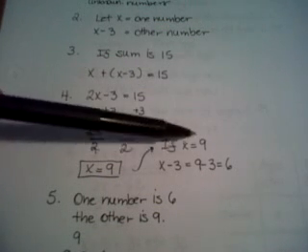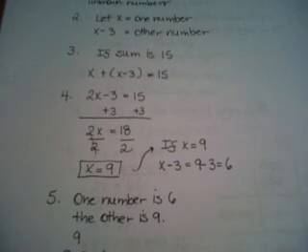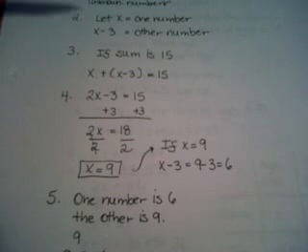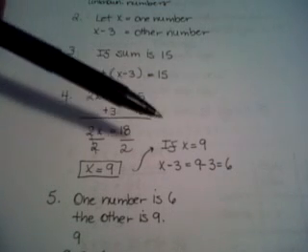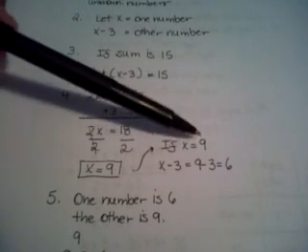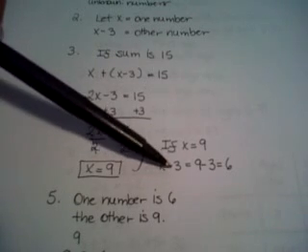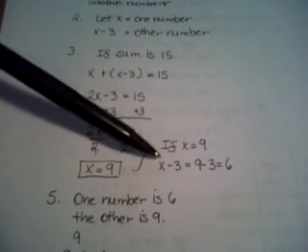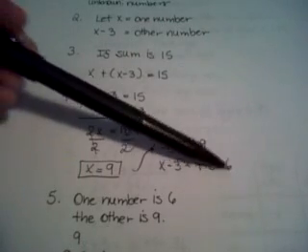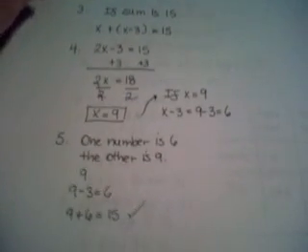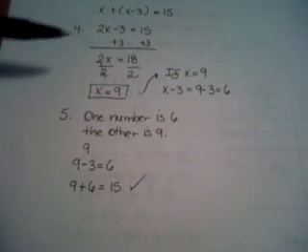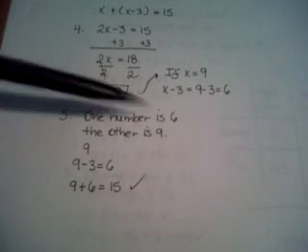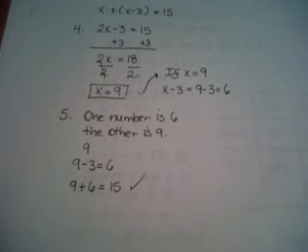Okay? If x is 9, did we finish the problem? And the answer is no. We only found one of our missing numbers. We need to find the other missing number. We knew that x was 9, and x minus 3 was the other number. So I'm going to stick in 9 for x, and 9 minus 3 gives me 6. This shows us that we can write our sentence. One number is 6, the other is 9.